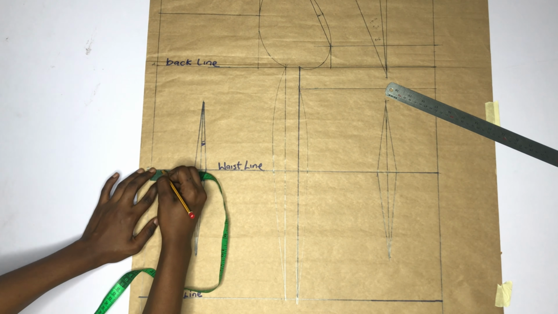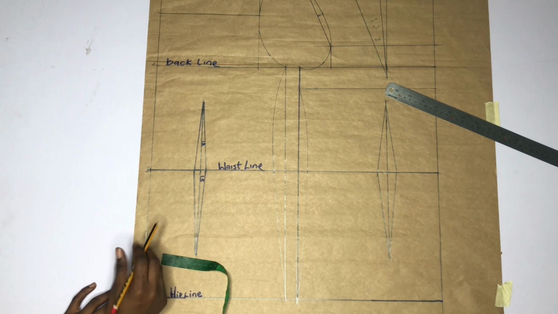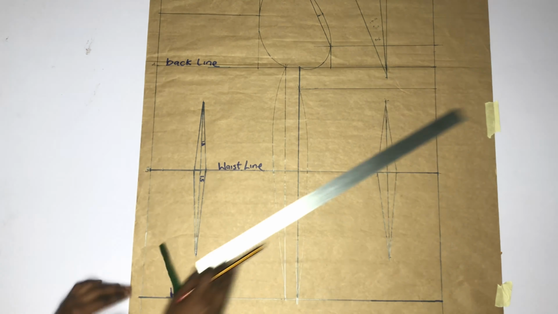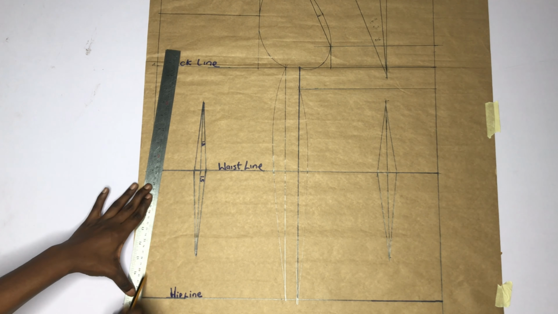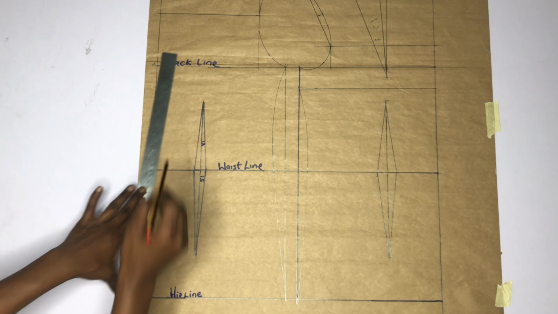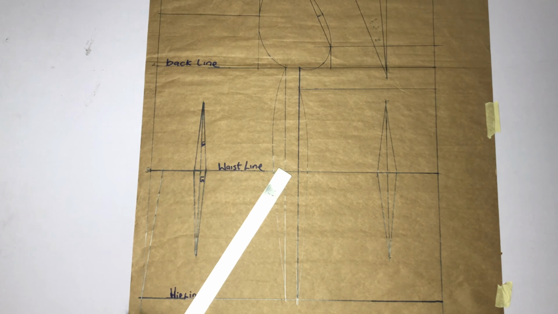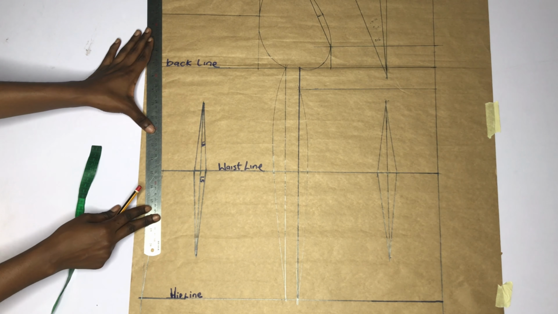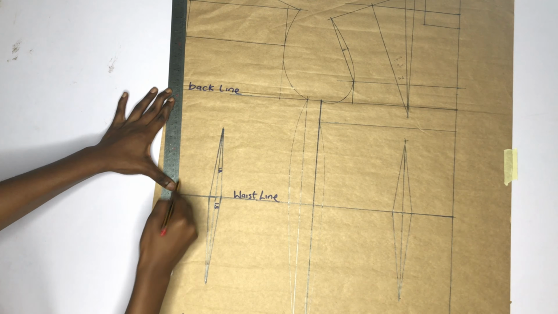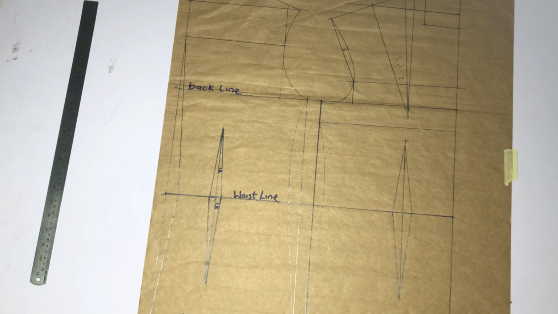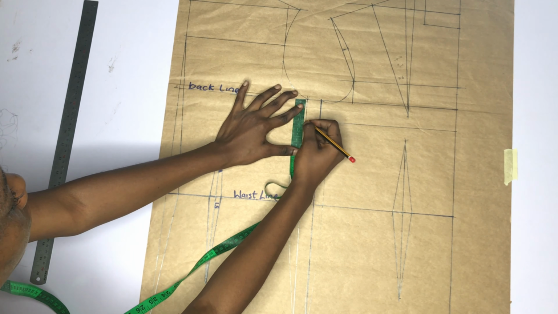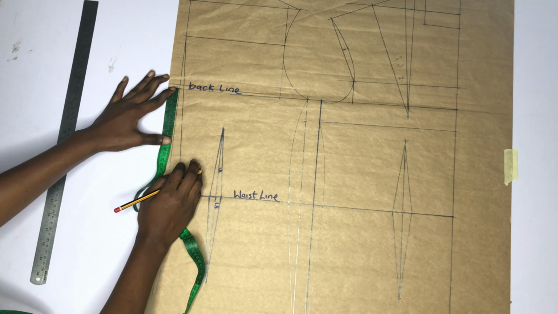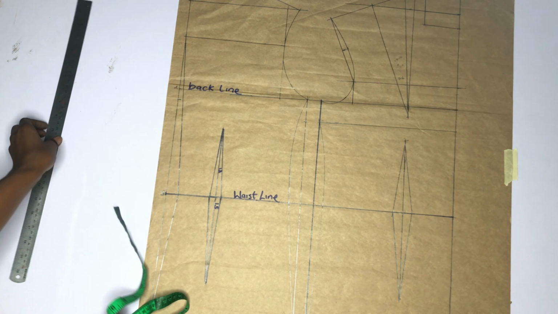To give this a little bit of shaping, we're going in by 2 cm on our waistline, and connecting that from our waistline down to our hip line. And then from our waistline up to our back width. Now we're going down by 4 cm on that point, and then 2 cm to our left, and connecting that with our ruler.